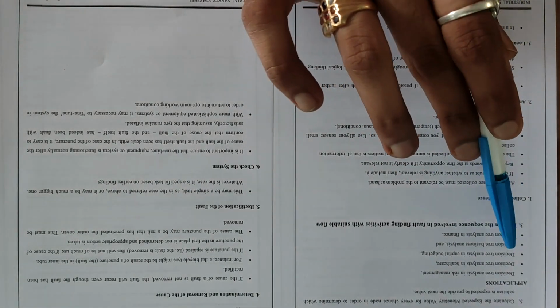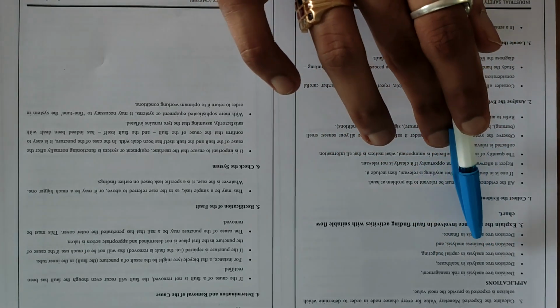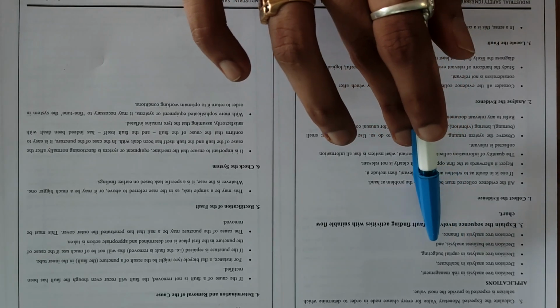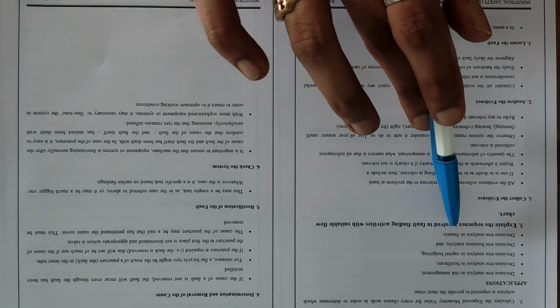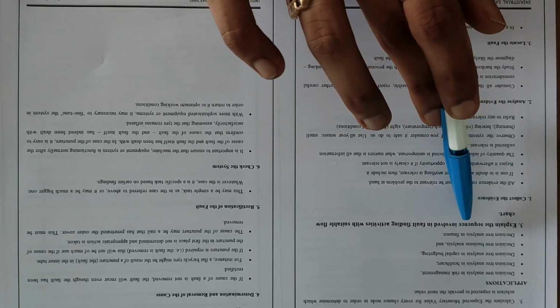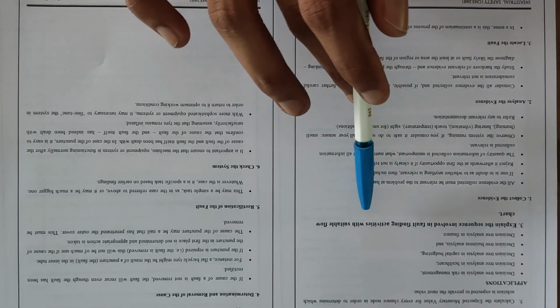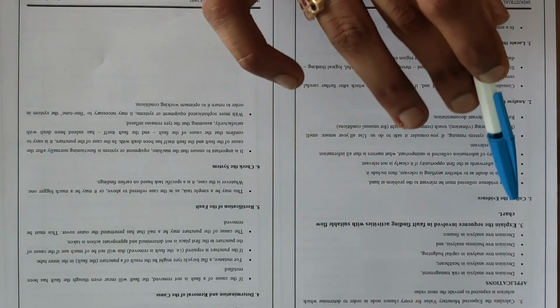Applications: decision tree analysis in risk management, decision tree analysis in healthcare, decision tree analysis in capital budgeting, decision tree business analysis, and decision tree analysis in finance. Explain the sequence involved in fault finding activities with suitable flow chart.